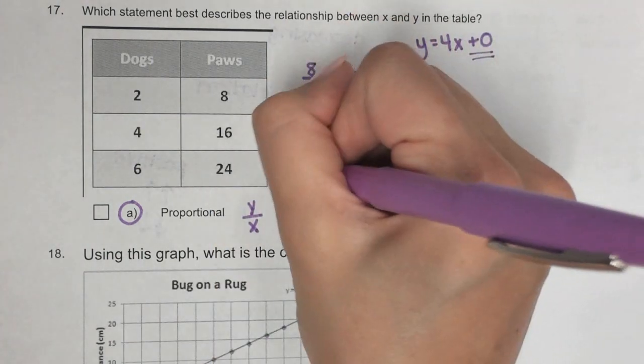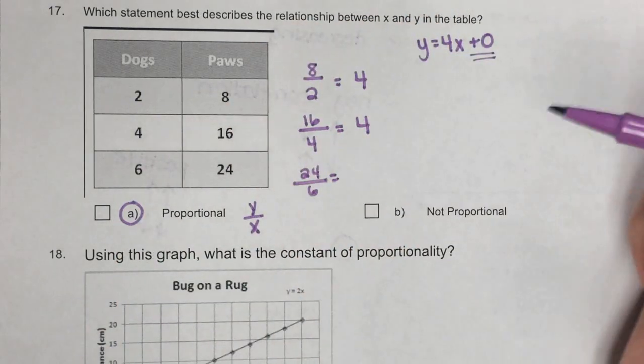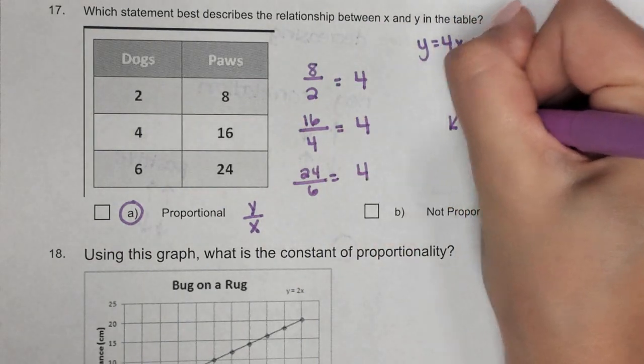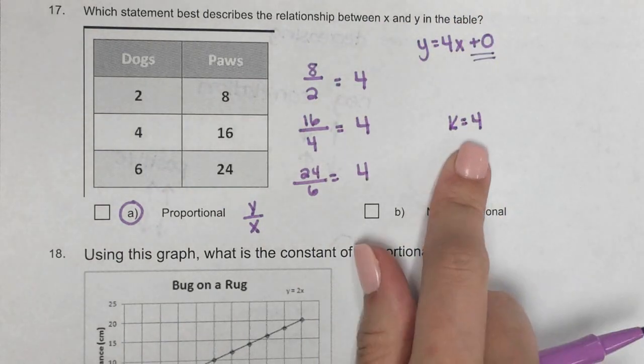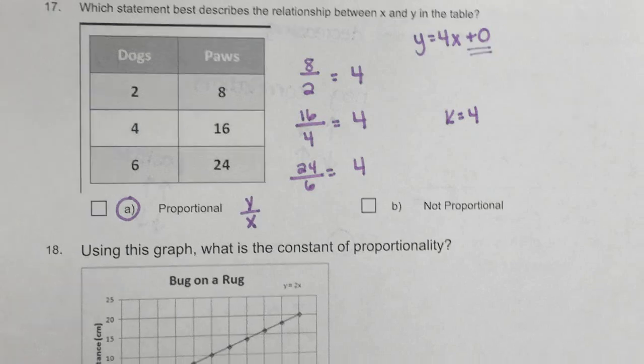Then I take my y, which is 24, over my x, which is 6. 24 divided by 6 is 4. So my k value equals 4. So I could get the equation y equals 4x. It is proportional. It is direct variation.